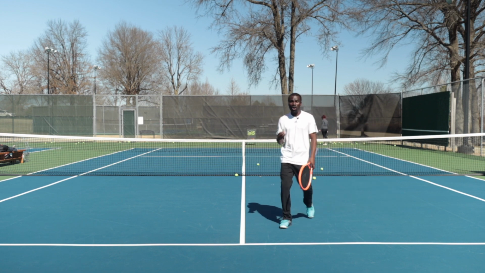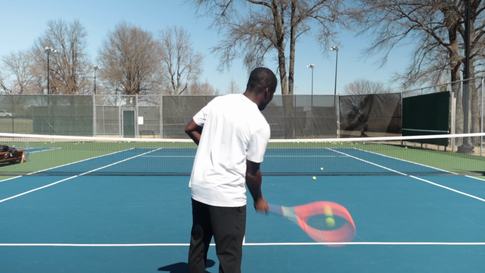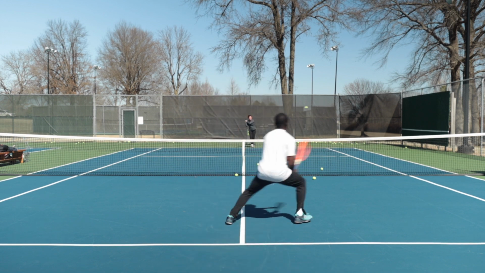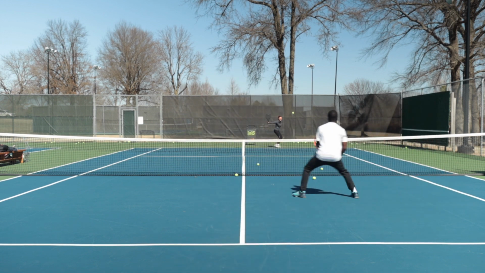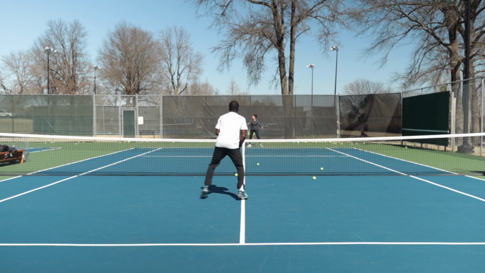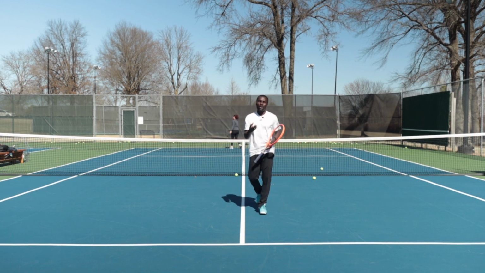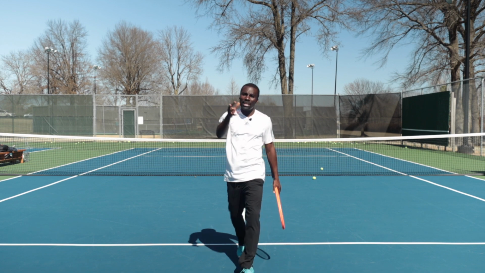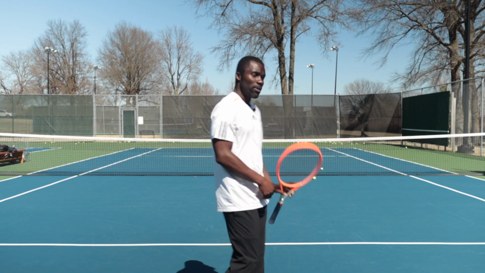So like in that point, all the balls were low, so I just kept it right in front of me. So I'm waiting for those opportunities where the ball gets a little higher, then I can go for the angle. If not, I'll still keep the ball in front of me.